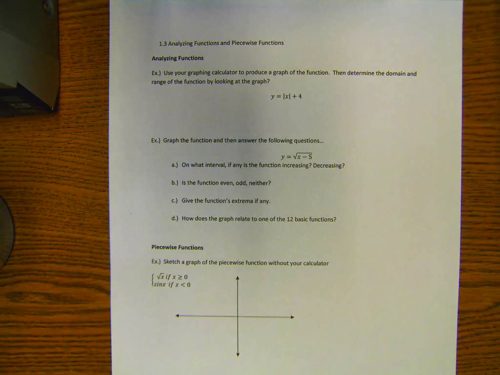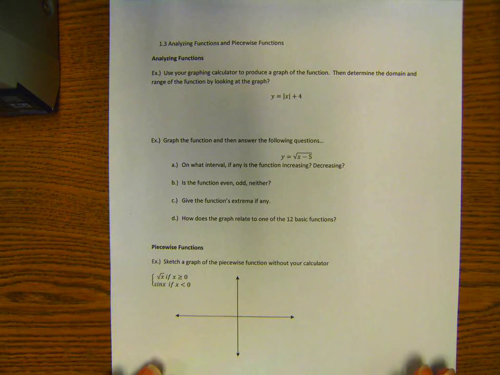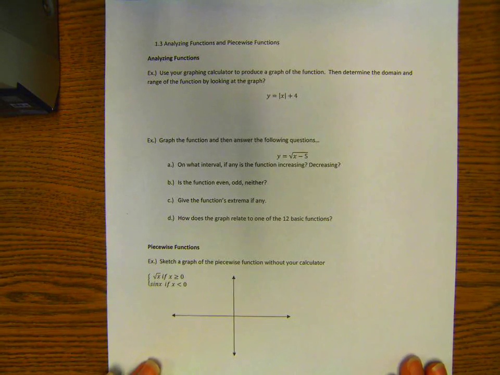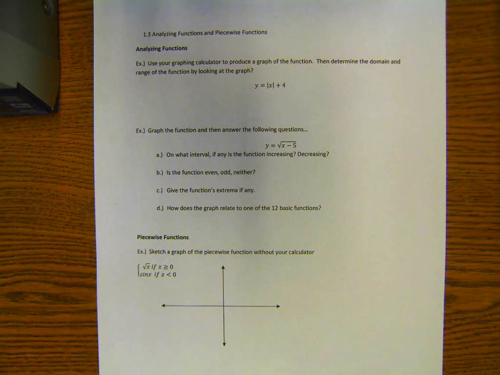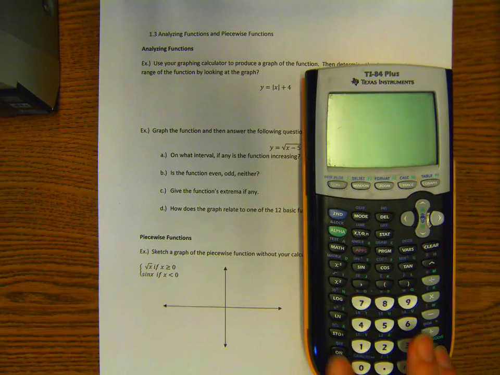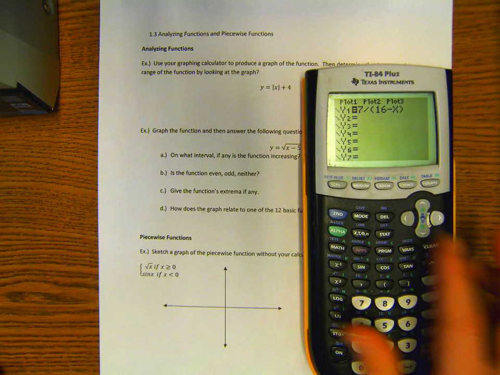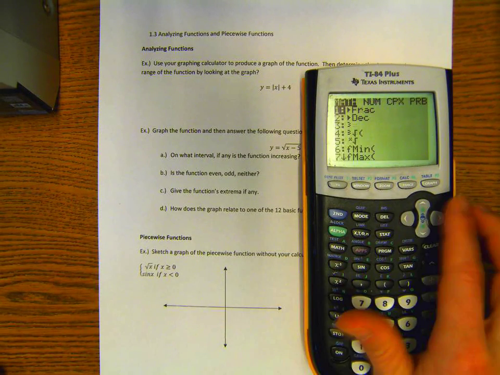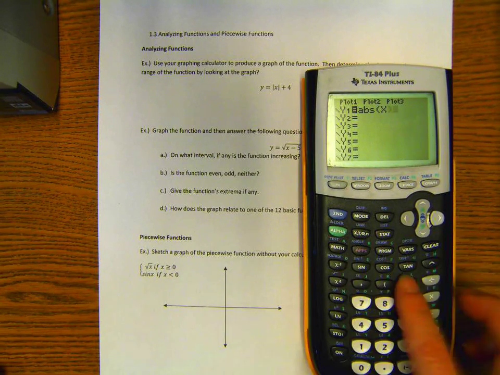Today we are going to take a look at analyzing some transformations of a basic function and then something called a piecewise function. So first, we're going to take a look at a transformation of the absolute value graph plus 4, which is going to move the absolute value graph, that V-shaped graph, up 4.